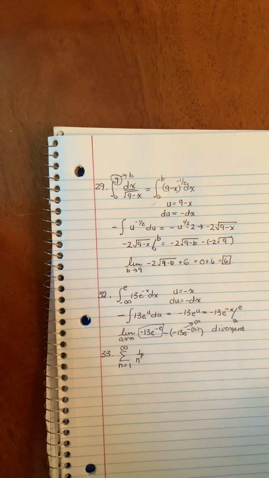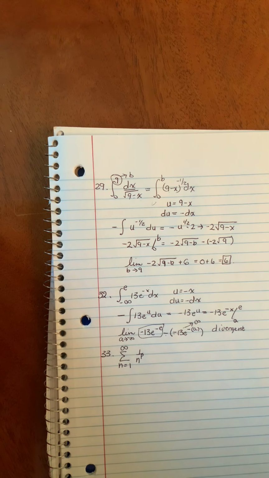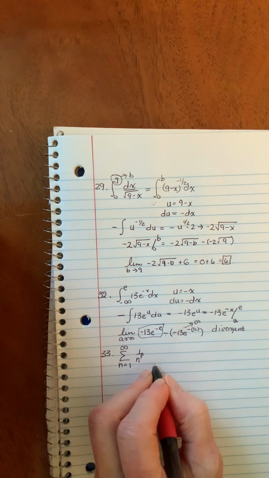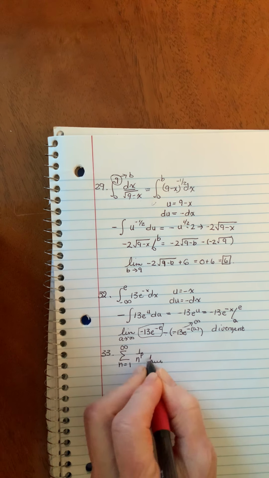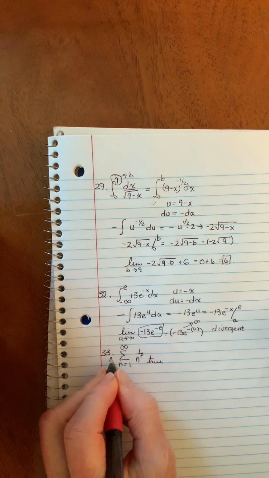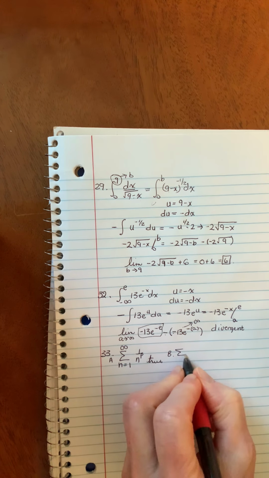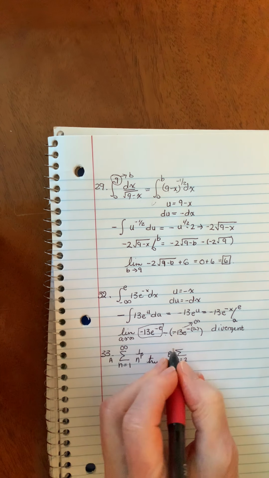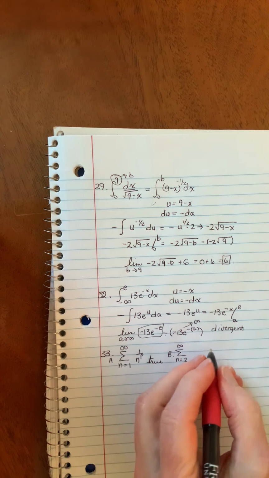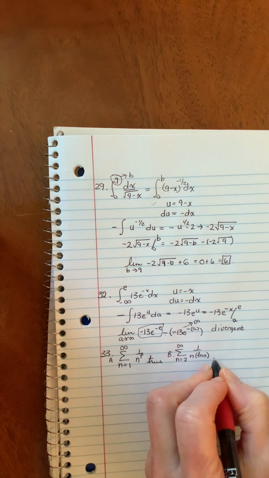So does it converge for p greater than 1 and diverge for p less than or equal to 1? Well, that's actually stating a p series. And so this one is true. Okay, so the next one, that was A. I should have written it as A. So A is true. Let's check B. B has this. It's got n equals 2 to infinity, 1 over n, ln n, and it's raised to the p.